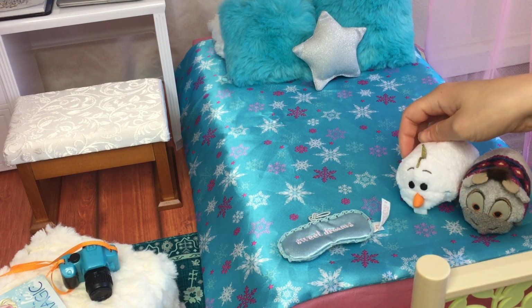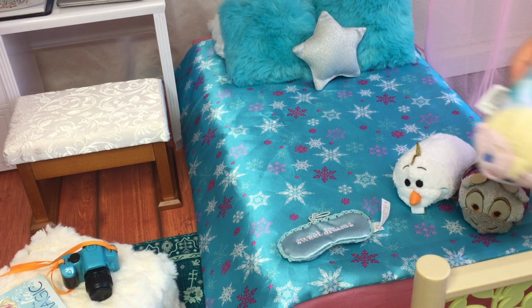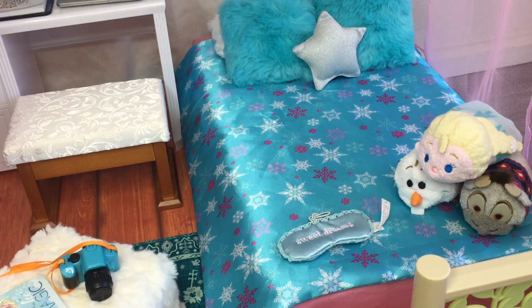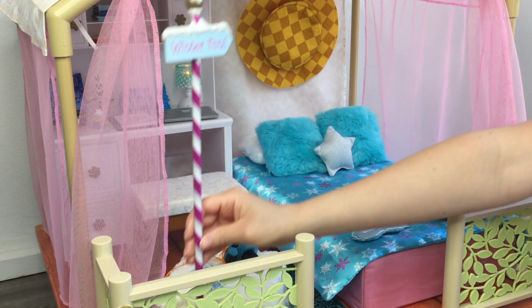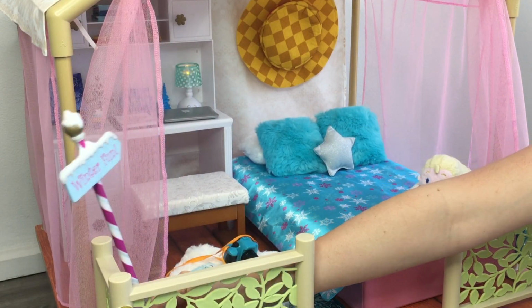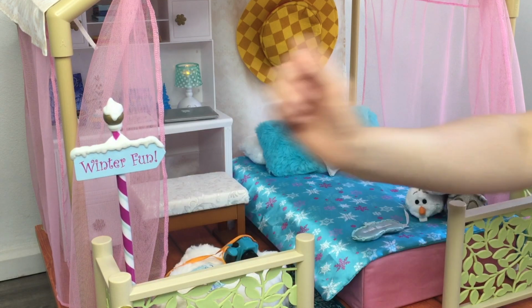All I'm doing right now is adding some accessories towards the front of the bed, which includes an eye mask. The final item that I need to add to the room itself is this sign, and it says Winter Fun, and it can be added over towards this side of the room.